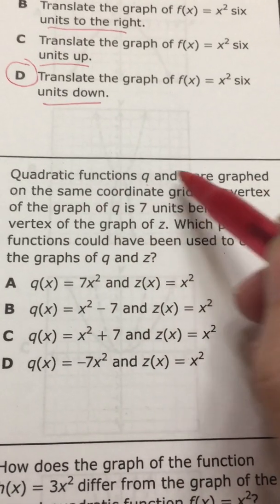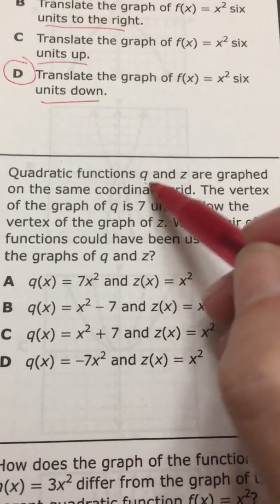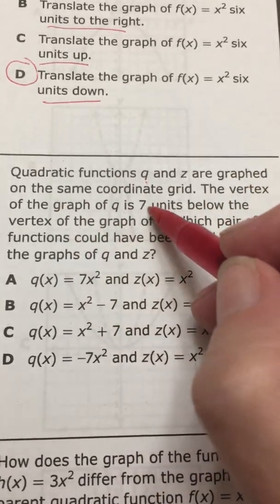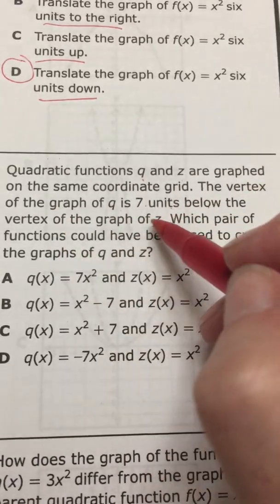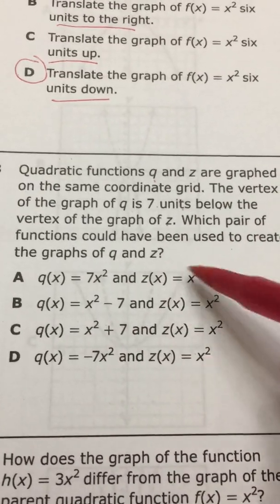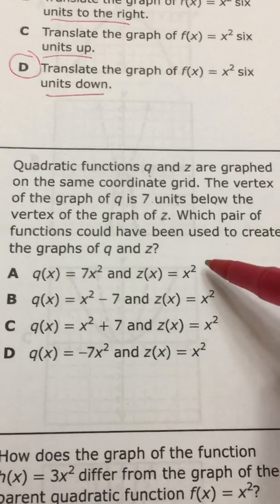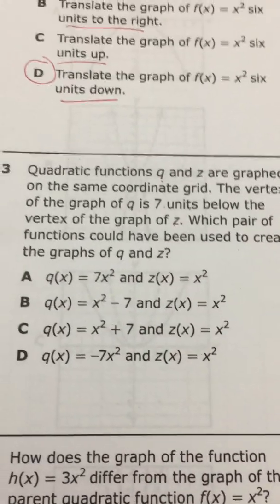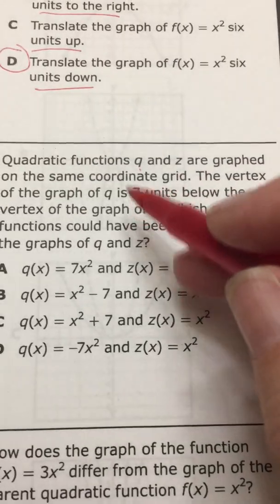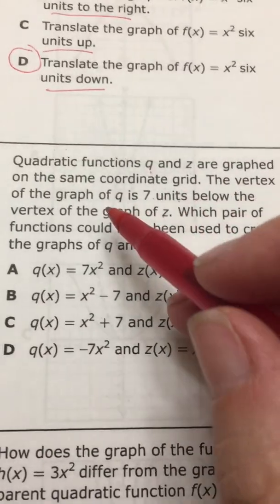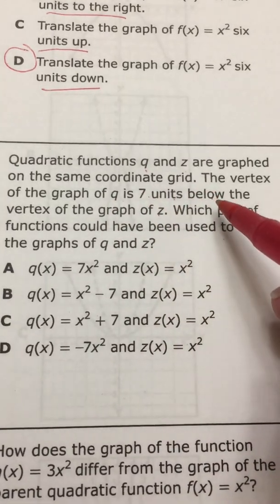Okay, so this one says, quadratic functions q and z are graphed on the same coordinate grid. So I've got 2 different functions, an equation q and an equation z. The vertex of the graph of q is 7 units below the vertex of the graph of z. Now, if you look at the 2 equations down here, one of them is the parent function. So they give you 2 answers, so we can literally go graph each of these and see which one matches this picture. I would highly recommend that you sketch what this is going to look like before you put them in the calculator.